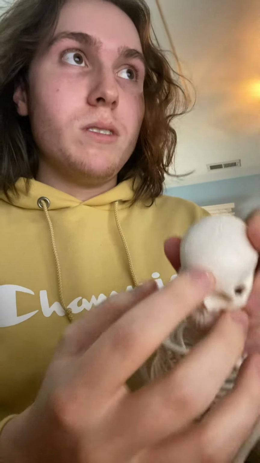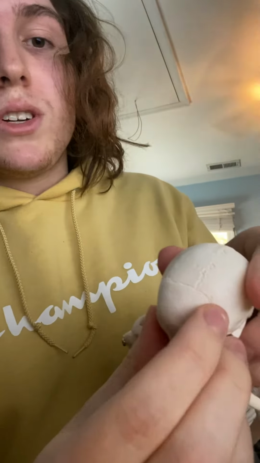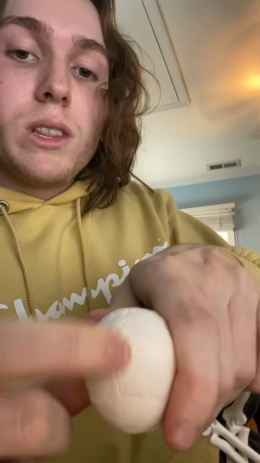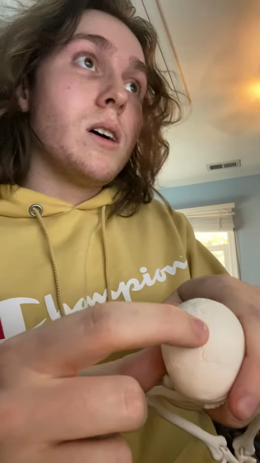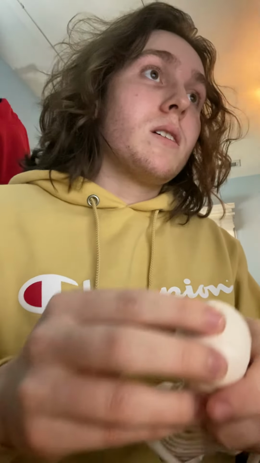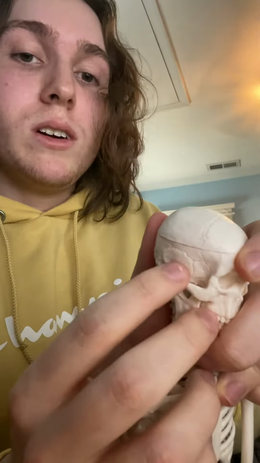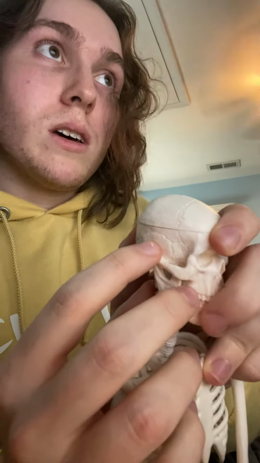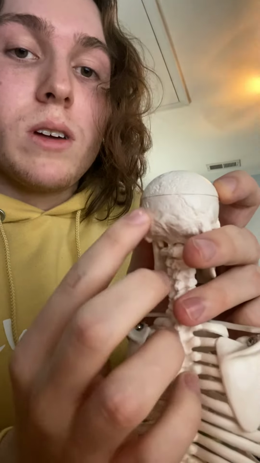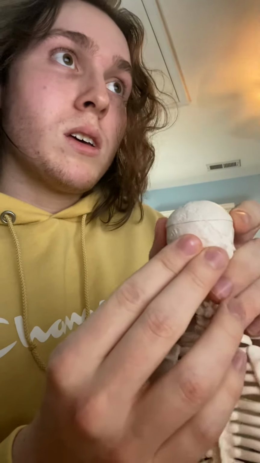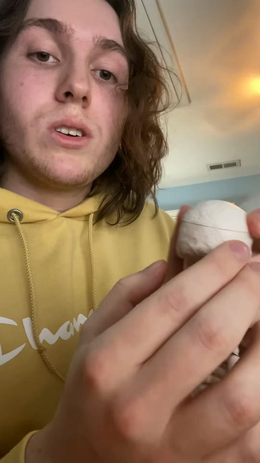This is the frontal bone. The coronal suture is here. The parietal bone is here, these two. The sagittal suture is between them, here. The squamous suture is right here. The temporal bone is here. The occipital bone is right here on the back. The lambdoid suture is right above that.